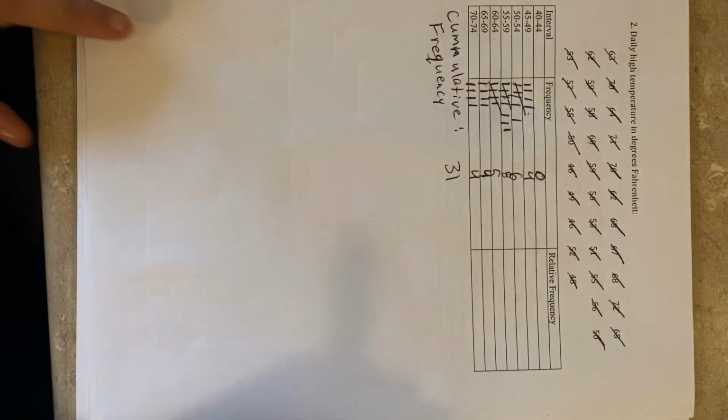So we'll find our relative frequency by taking each one and dividing by 31. So 0 divided by 31 gives me 0.